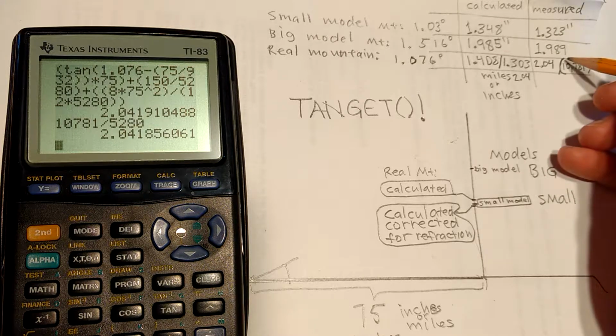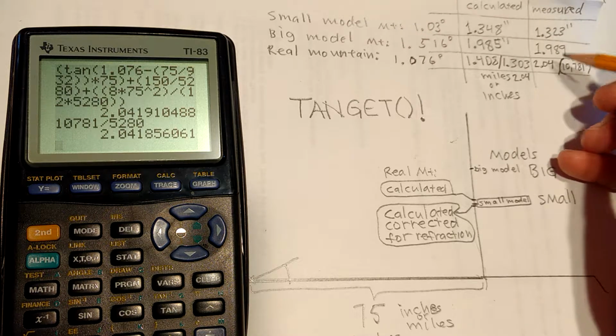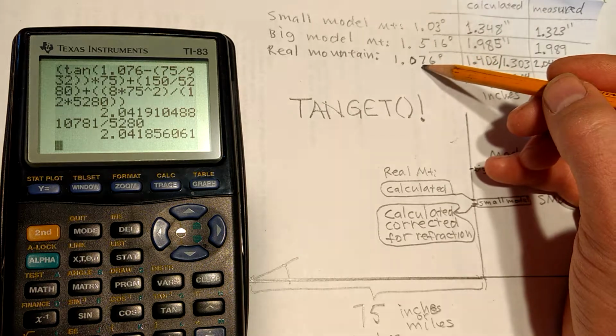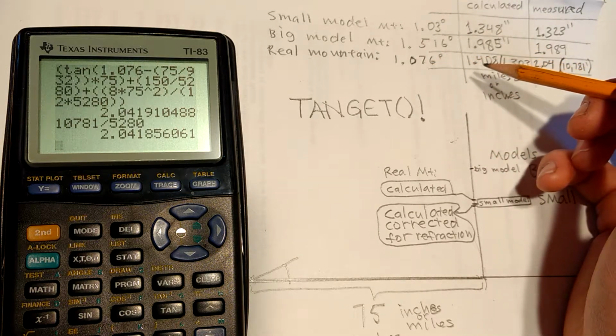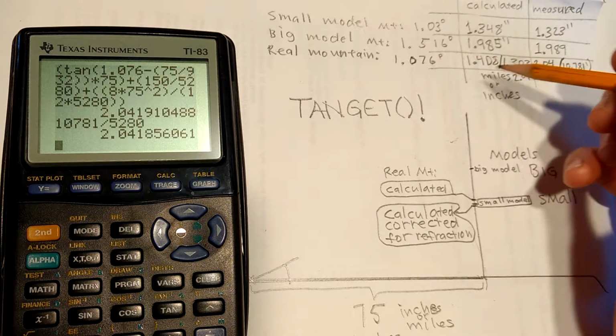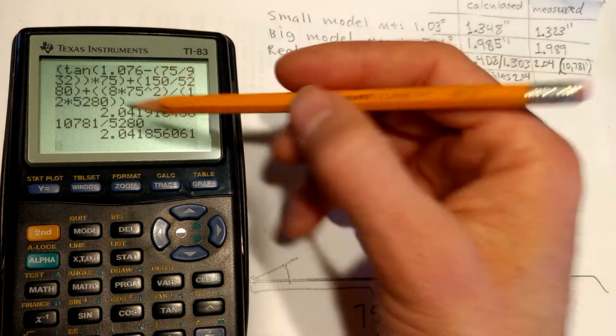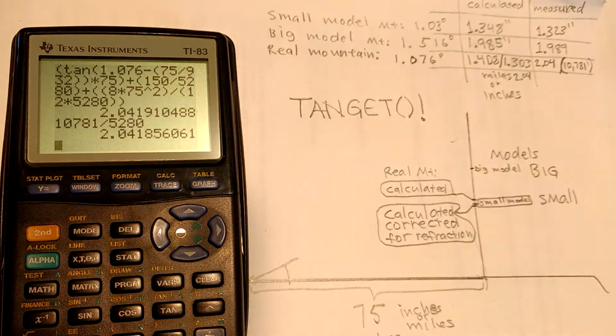So the official height, using my theodolite and round earth math, compensating for 8 inches per mile squared, comes out very, very, very close. So round earth math works.